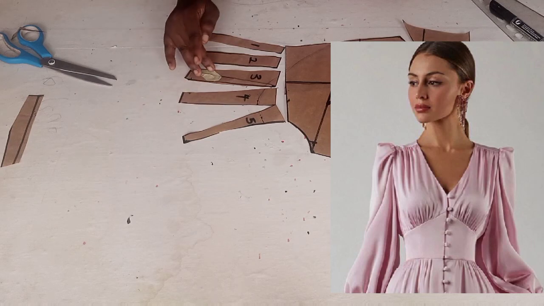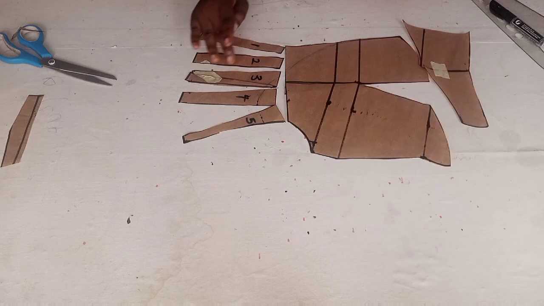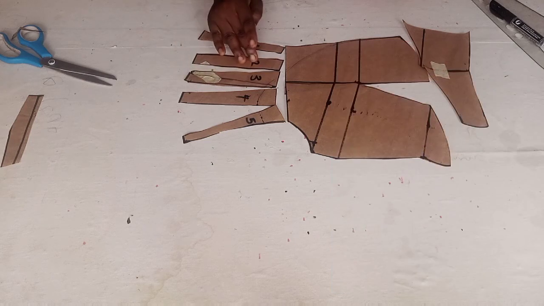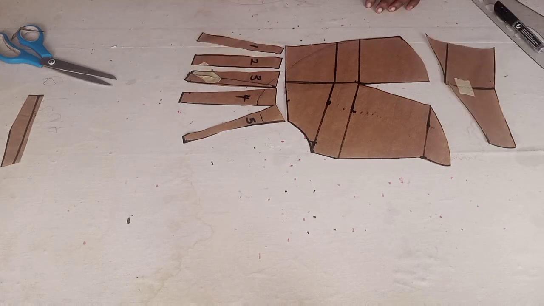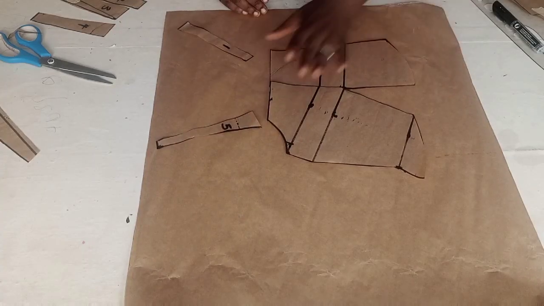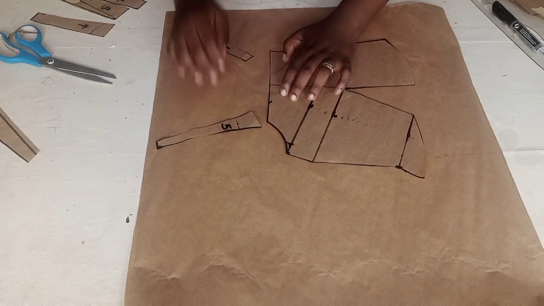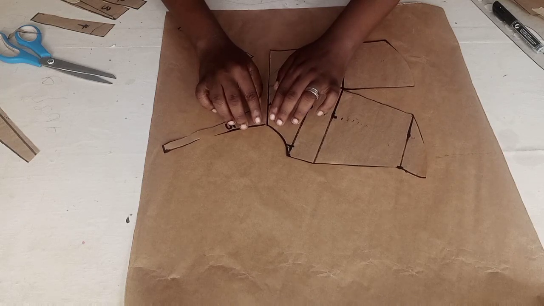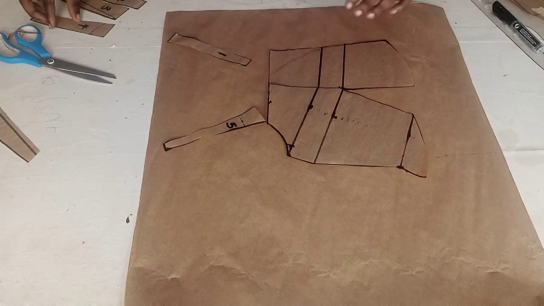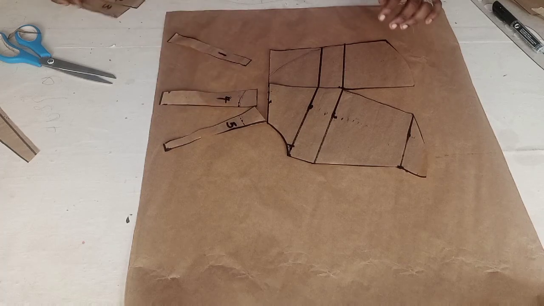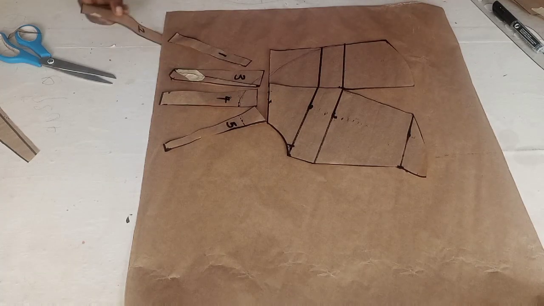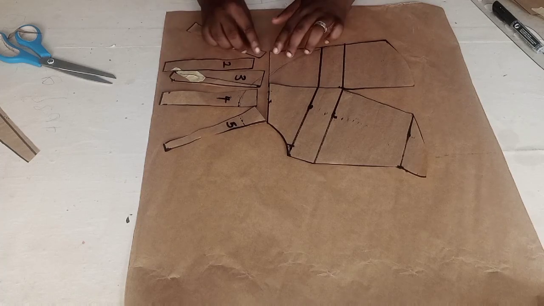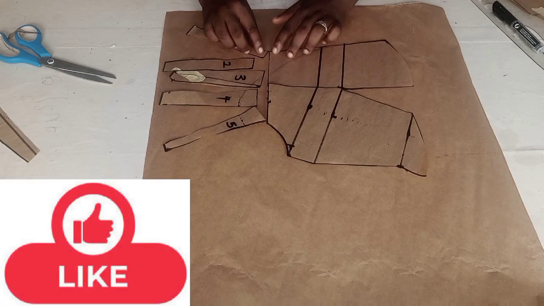So for us to get our gathers effect at the shoulder, we have it this way. You can see. Another paper to cut it out. Paper here with me, so I've placed it on it. You can see this is it. So this is the fifth one. You come here, you place it this way. And this is the fourth one, the third, and the second one. So this is the first one. The first one, you come here, it must tally here.